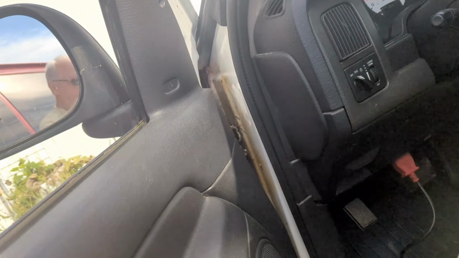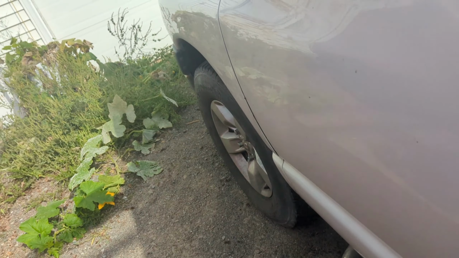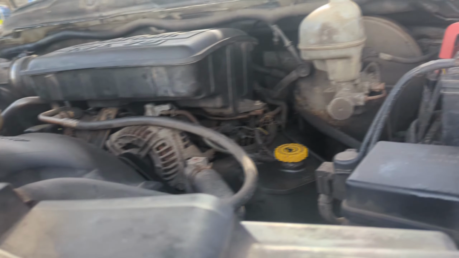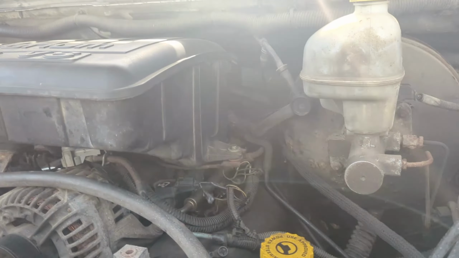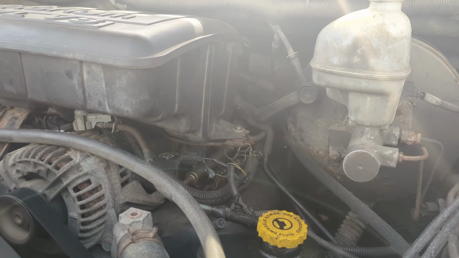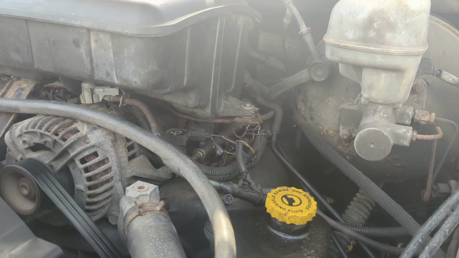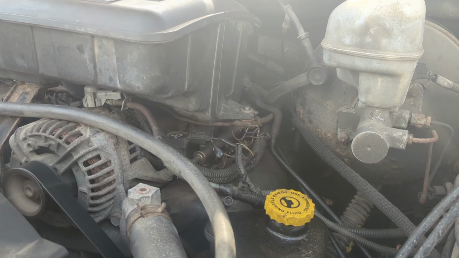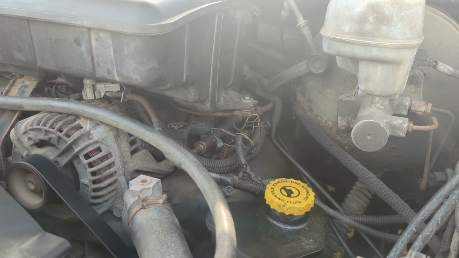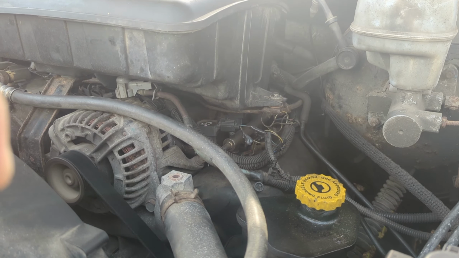So what we're going to be doing from there is a relative compression check to start with, and from there we'll verify coil operation and also verify our injector operation. And then if all that checks out, we're going to verify in cylinder.